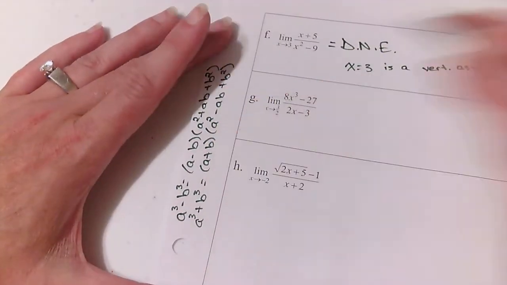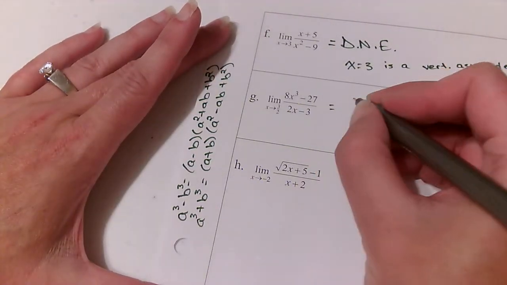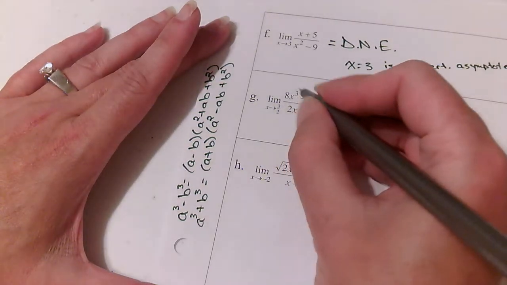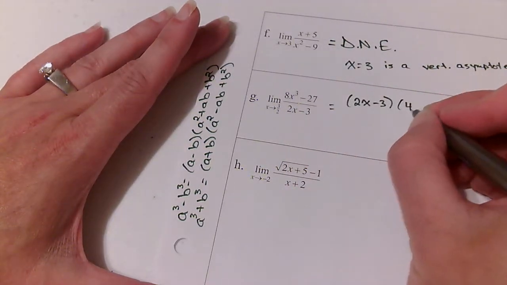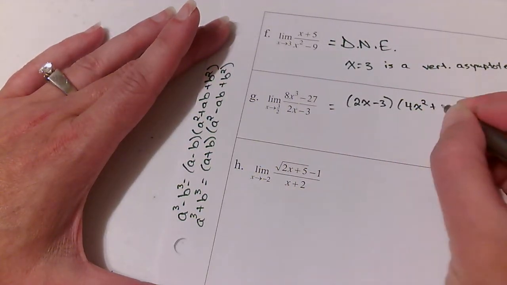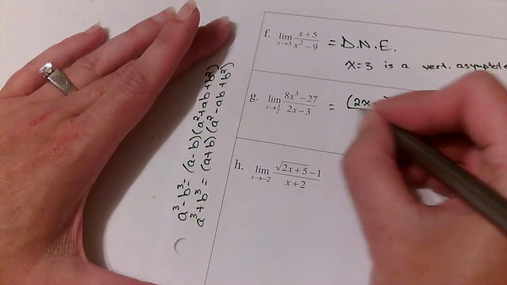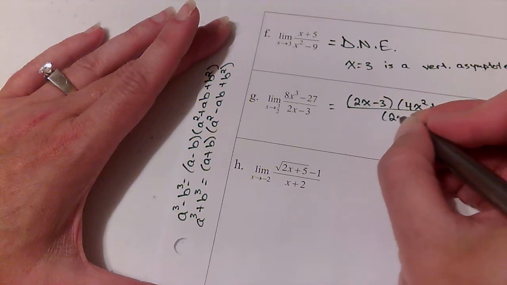So this one's following the top rule. So that's 2x minus 3, first thing squared, plus those two multiplied together, plus 9, over 2x minus 3.